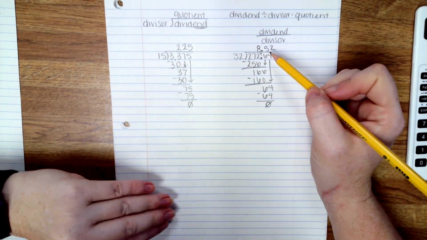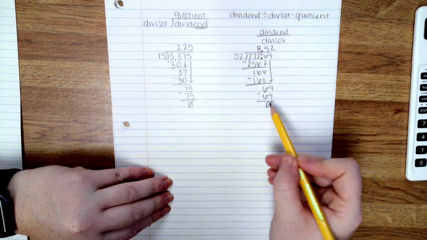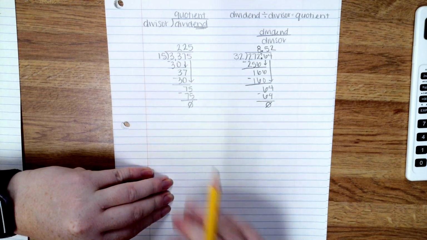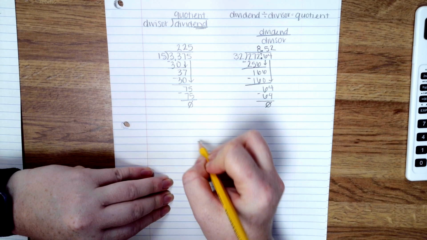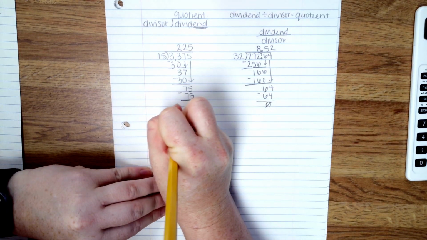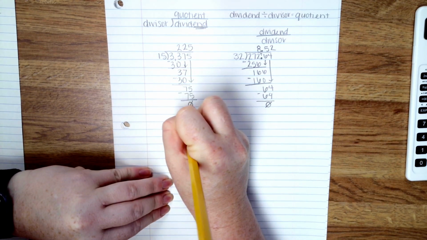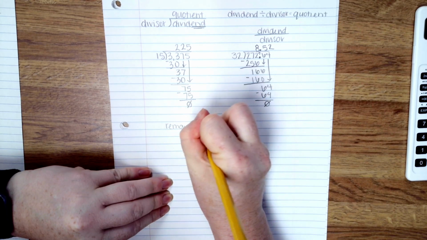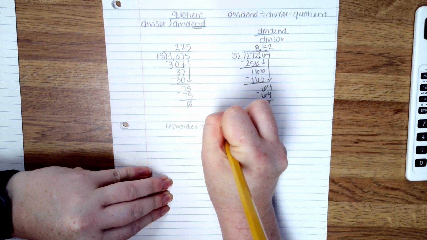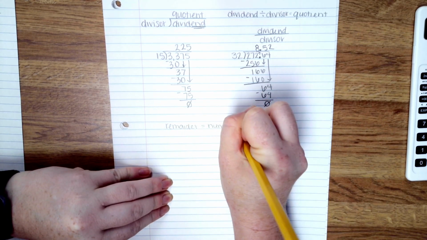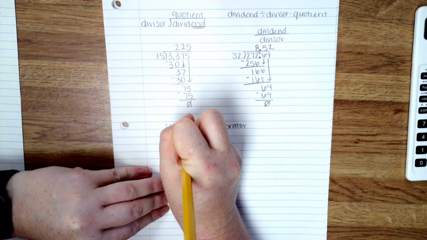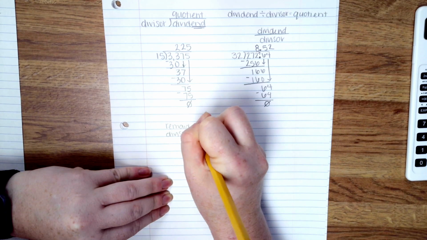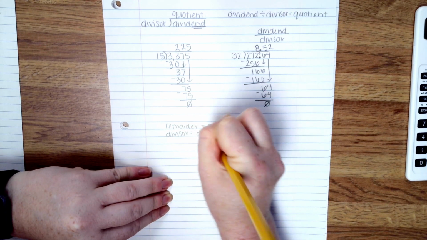Now, we may run into cases where things are not evenly divided, and there's 2 things I want to talk about. If we have a remainder, our remainder is also a numerator, and the divisor becomes the denominator.